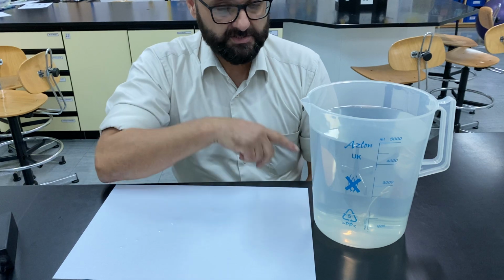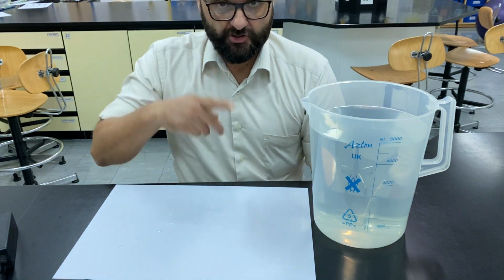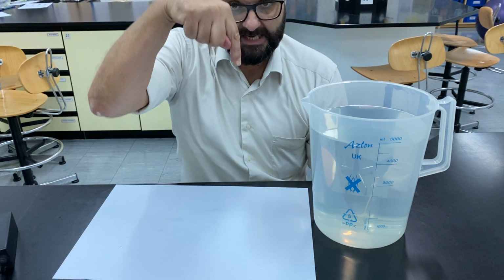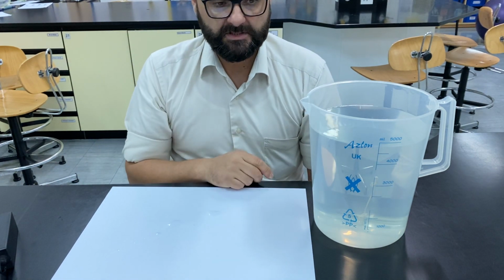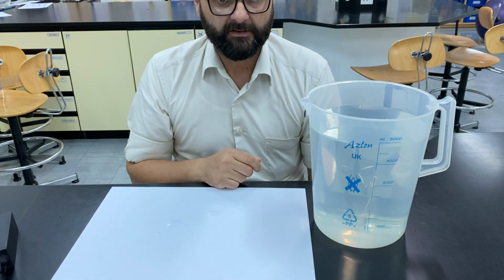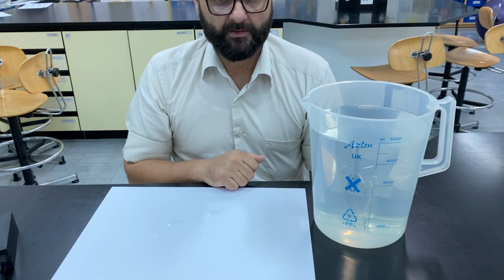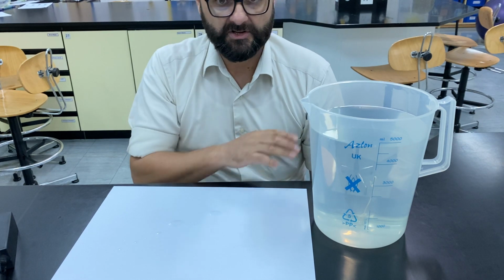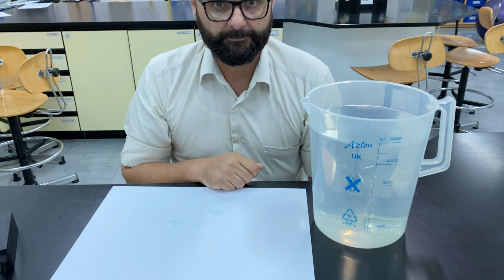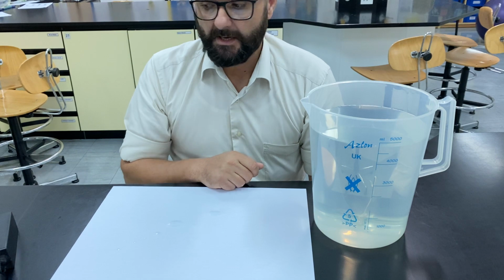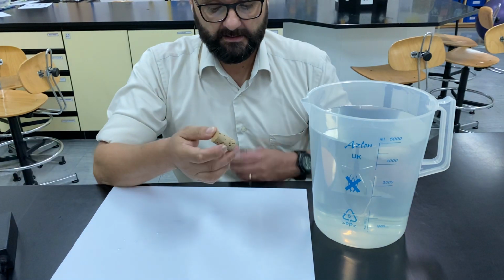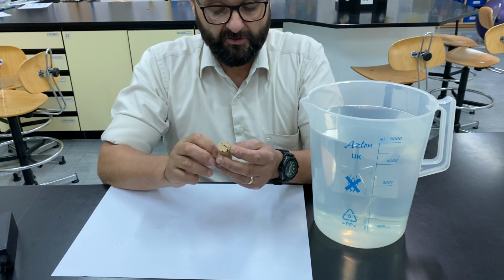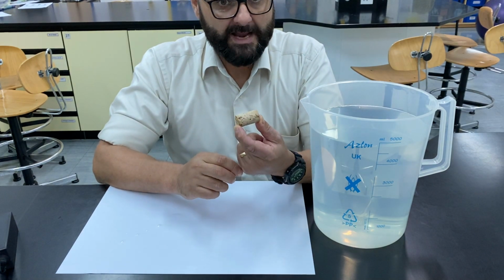Why is it going to sink to the bottom? Well, if the upthrust on the glass block is 0.4 and the weight is 1.0, the upthrust is not high enough to balance out the weight. It's not high enough to go in the opposite direction and cancel out the weight of the block, so it sinks to the bottom.